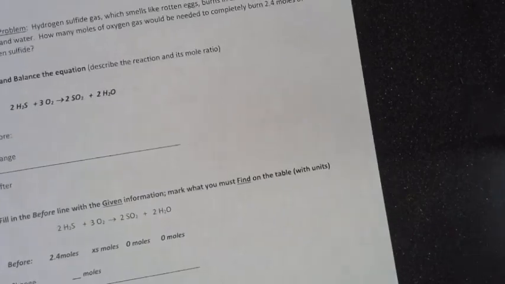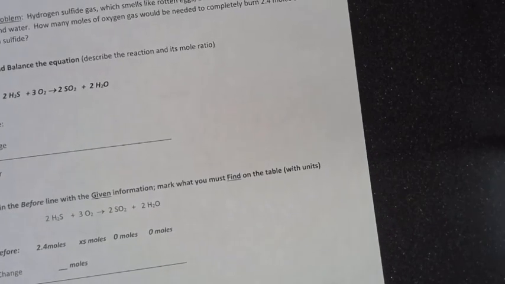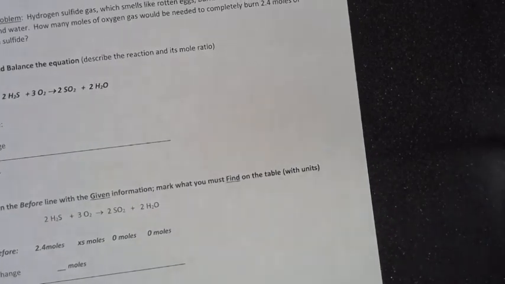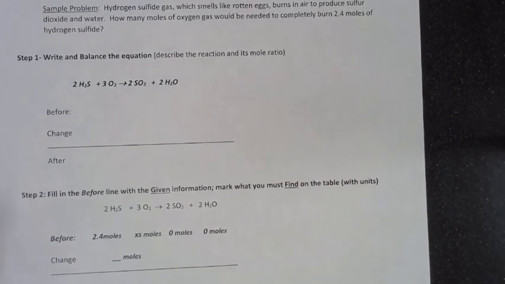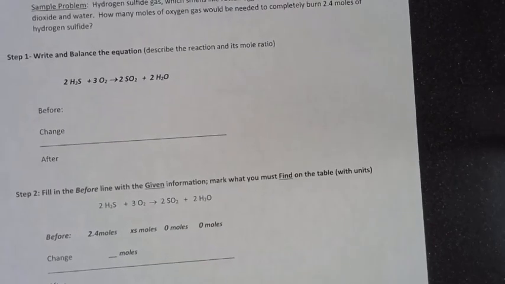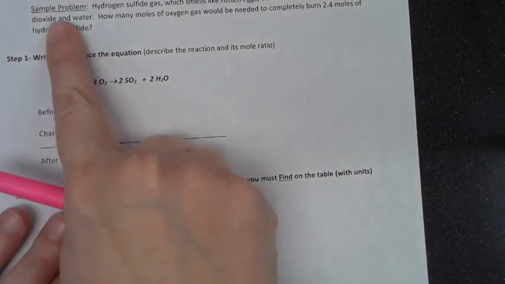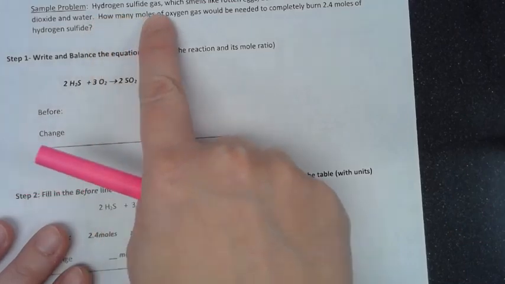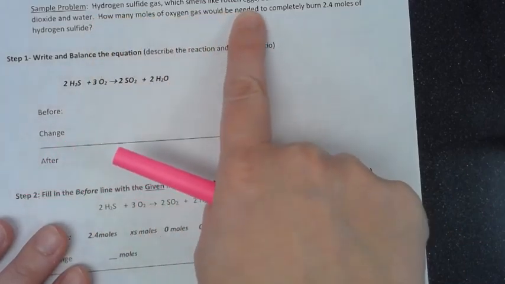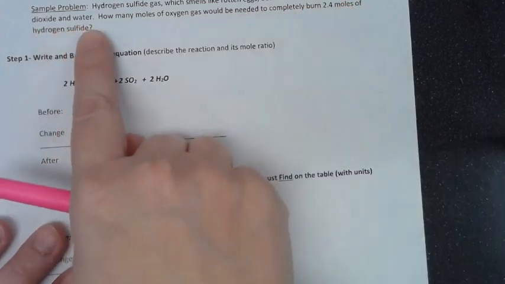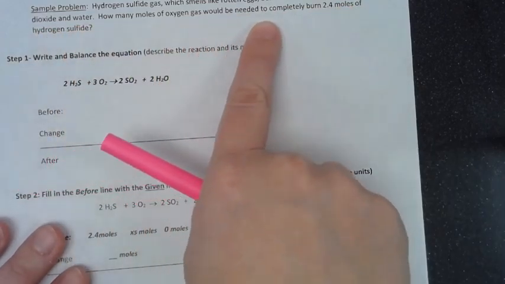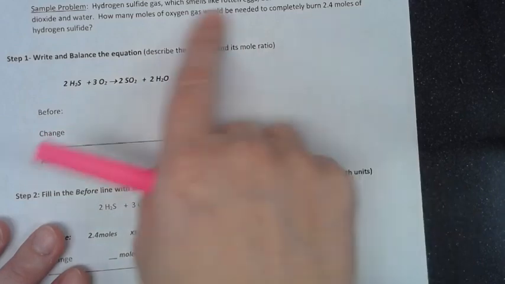Okay, so sample problem. This kind of walks us through it. There's a bunch of stuff on the next 2 pages, and it's already typed out for you. It's just stepwise going through what this is. Our sample problem says hydrogen sulfide gas, which smells like rotten eggs, which is true, burns in air to produce sulfur dioxide and water. How many moles of oxygen gas would be needed to completely burn 2.4 moles of hydrogen sulfide?